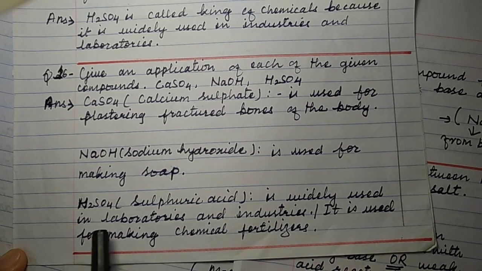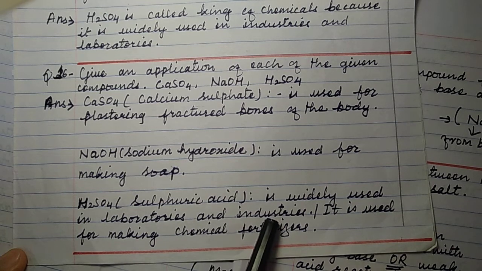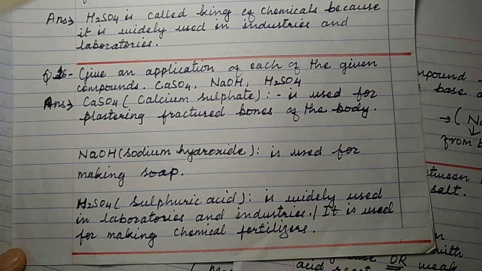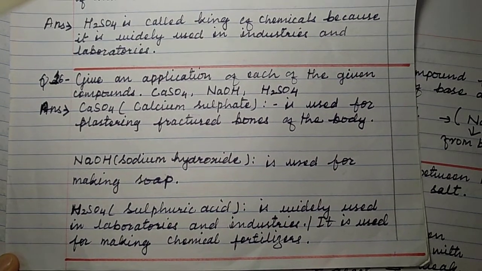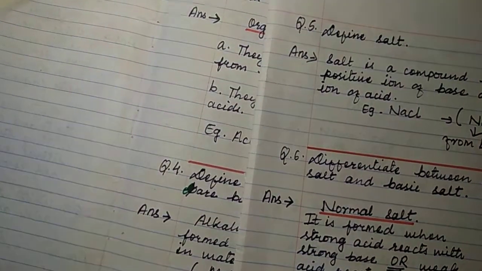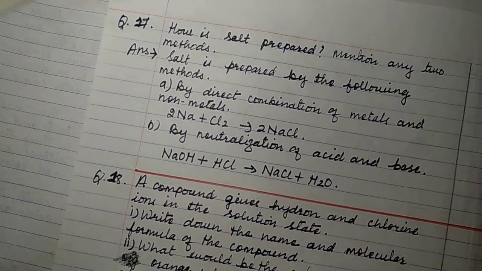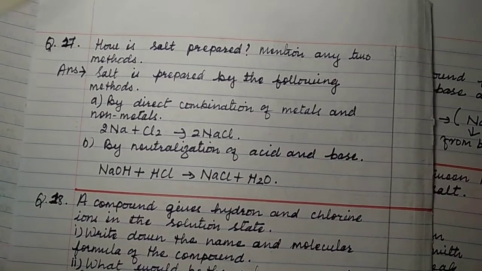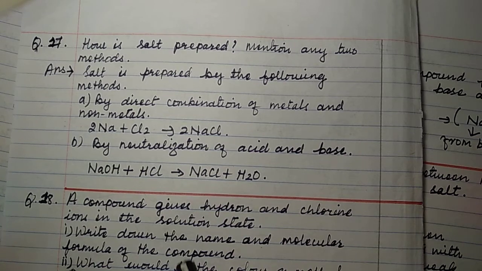Sulfuric acid is widely used in laboratories and industries, or it is used for making chemical fertilizers. Sulfuric acid is used for making chemical fertilizers. So you can remember these uses of these substances. Now we'll see the next question, that is question number 17. Question number 17. How is salt prepared?